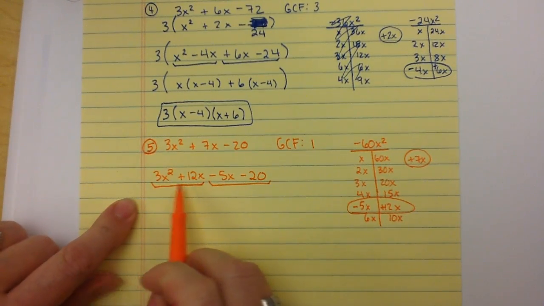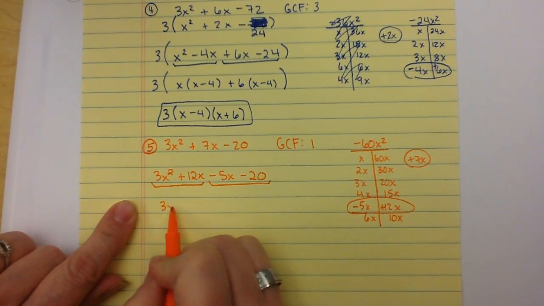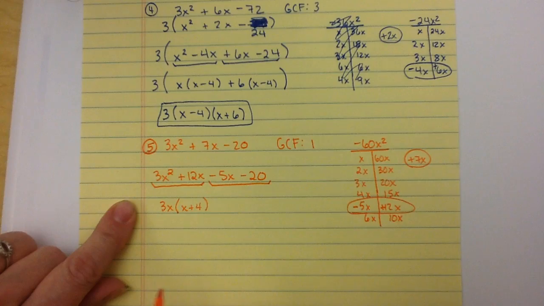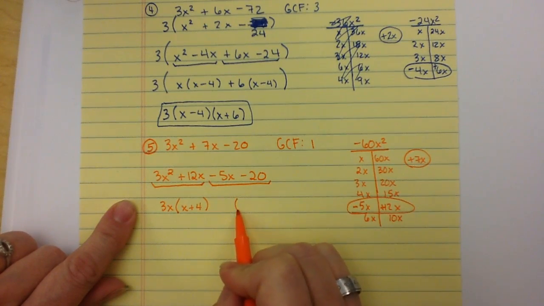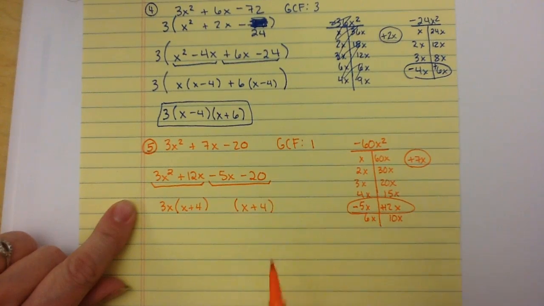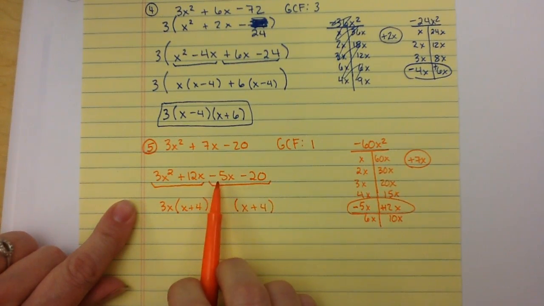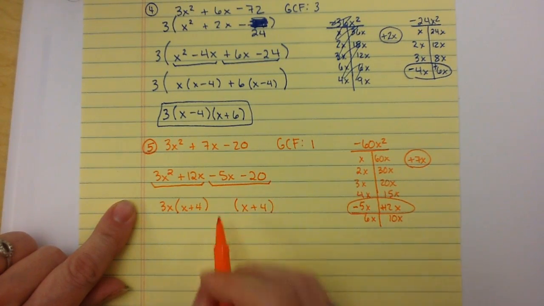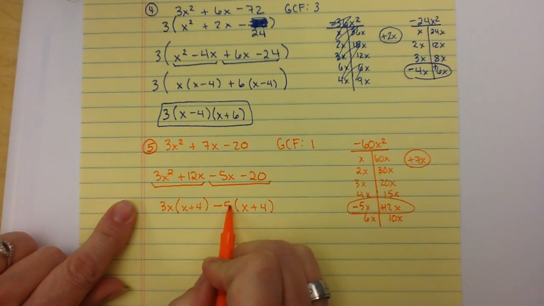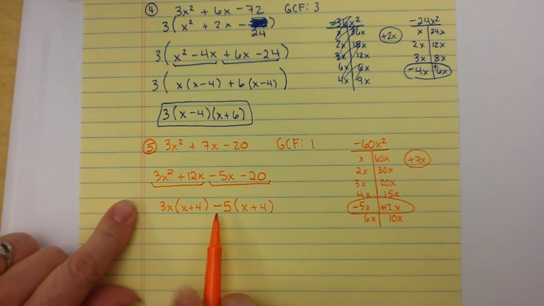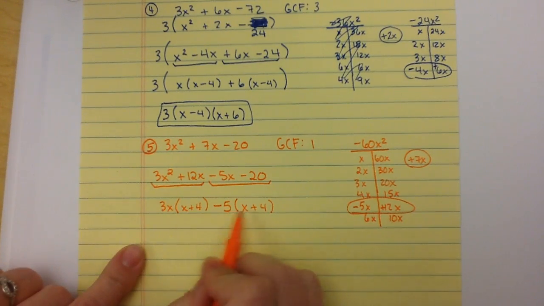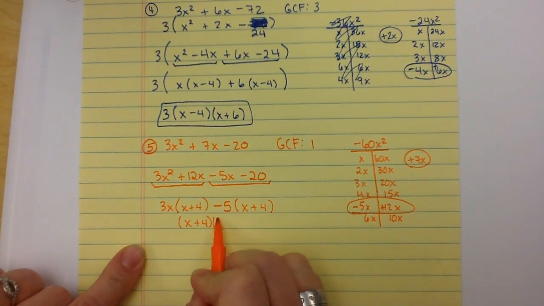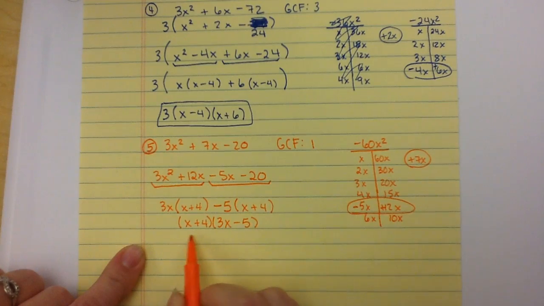In my first group, I can take out a 3x, which will leave me with x plus 4. Remember that second group is going to have to match, so I have to have x plus 4 left in there. Well, what would I need to divide negative 5x by to be left with x, and divide negative 20 by to be left with positive 4? Well, the answer to that is negative 5, so I need a negative 5 out front. And then when I go to factor with my matching parenthesis, I have x plus 4, and then with my GCFs, I have 3x minus 5.